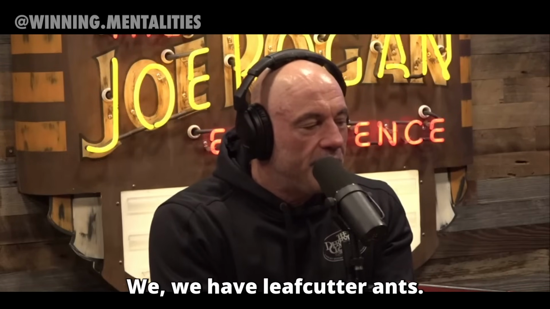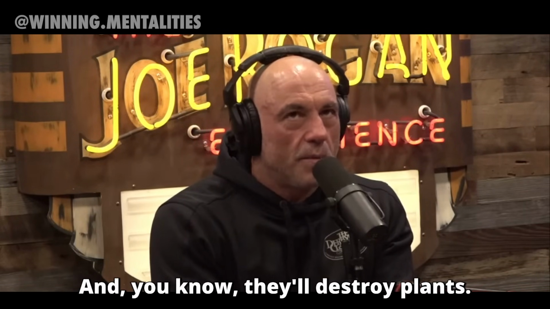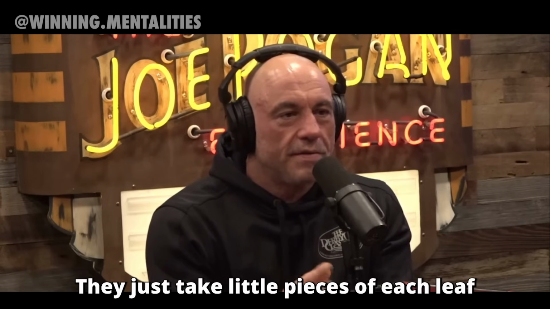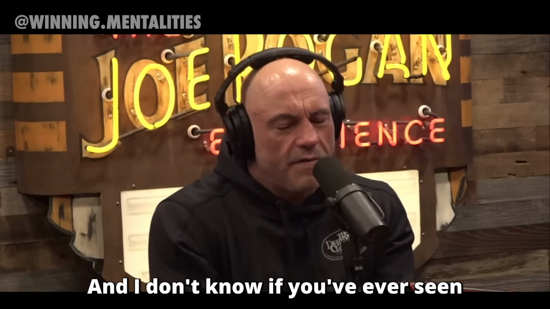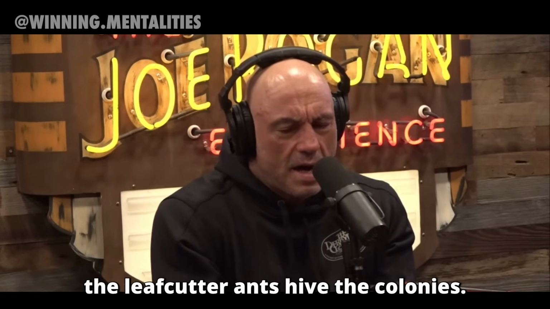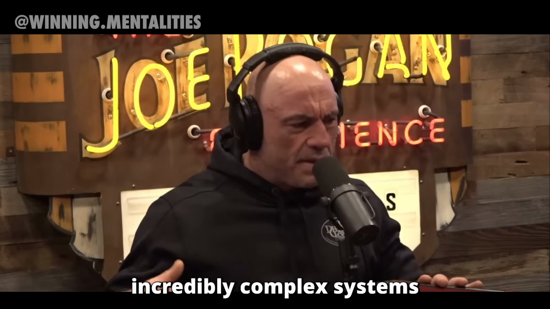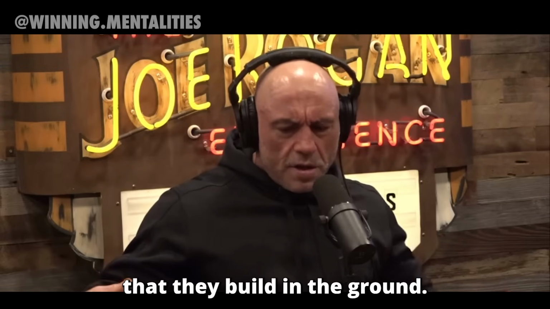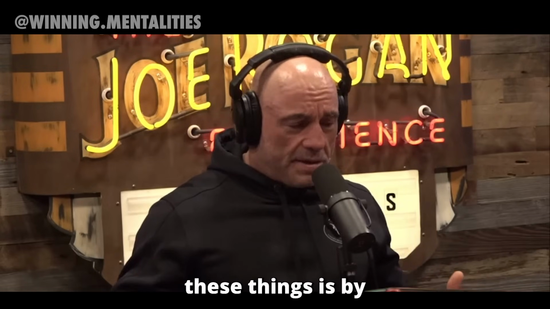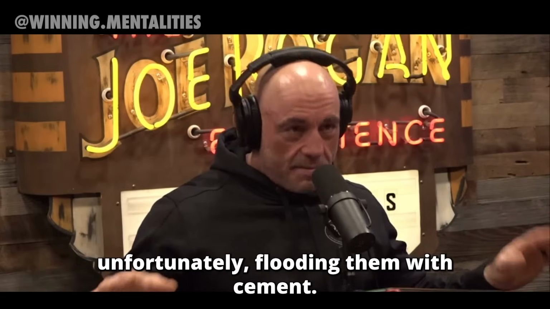We have leafcutter ants. It's very common out here. And they'll destroy plants. They just take little pieces of each leaf, and you see a whole line of these ants. I don't know if you've ever seen leafcutter ant colonies. They have these incredibly complex systems that they build in the ground. And the way we've found out about these things is by, unfortunately, flooding them with cement.